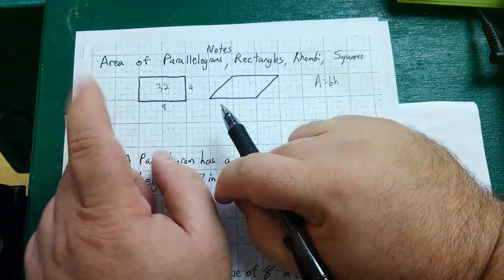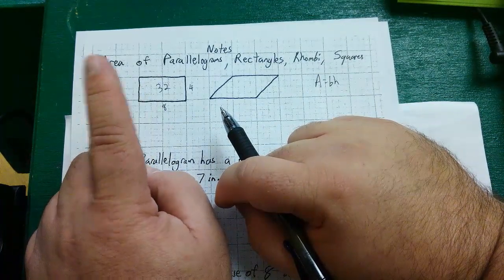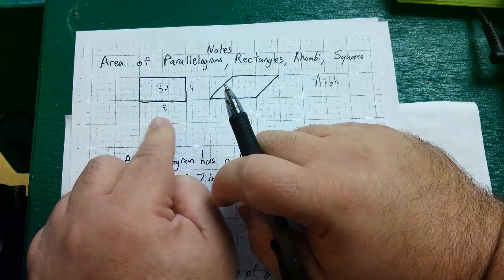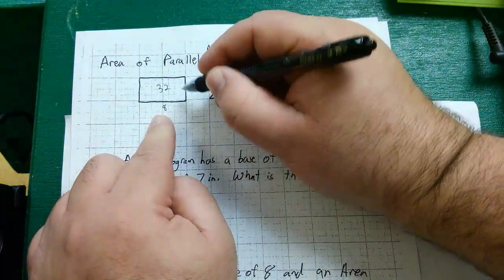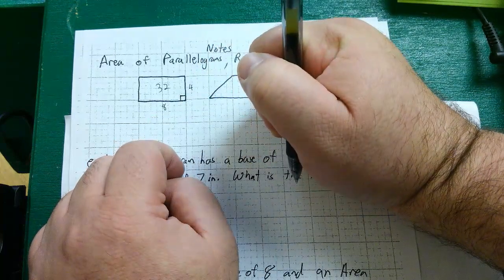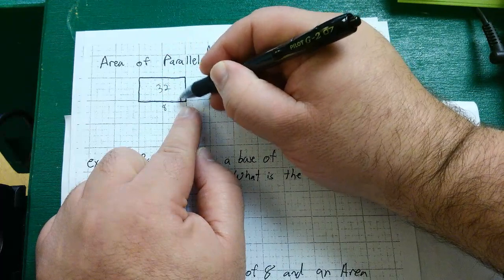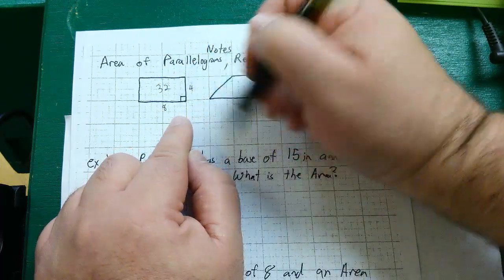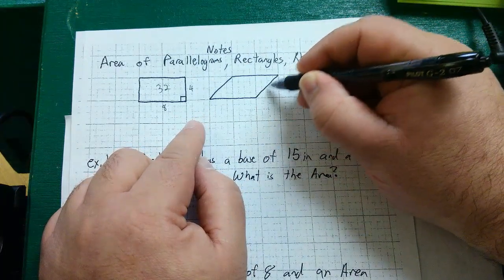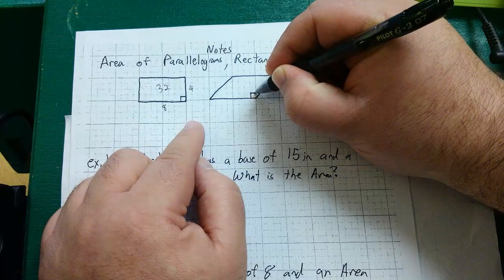That works on a rectangle. It also works on a parallelogram. The base and the height can be found because there's always going to be a right angle wherever the base and the height are. Since this is a rectangle, that is where my right angle is, so this is my base and that's my height. On this one, this is not the height. The height is always at a right angle.